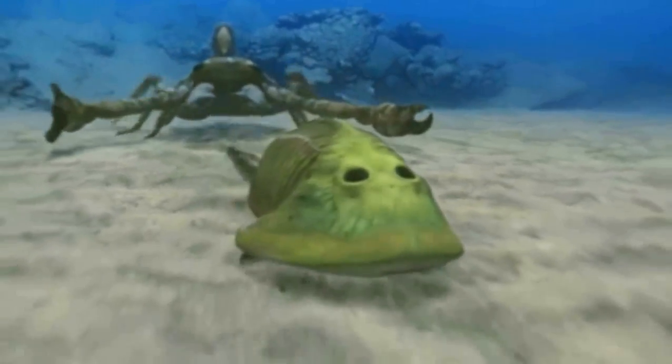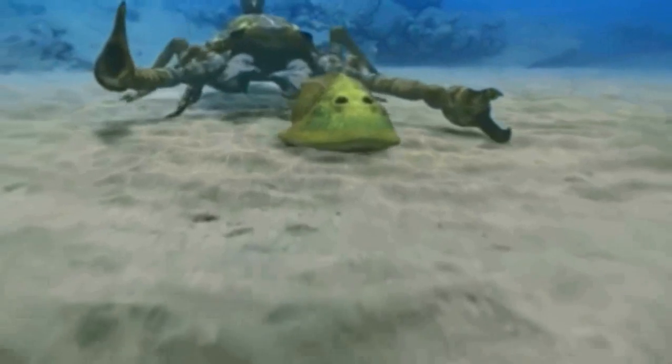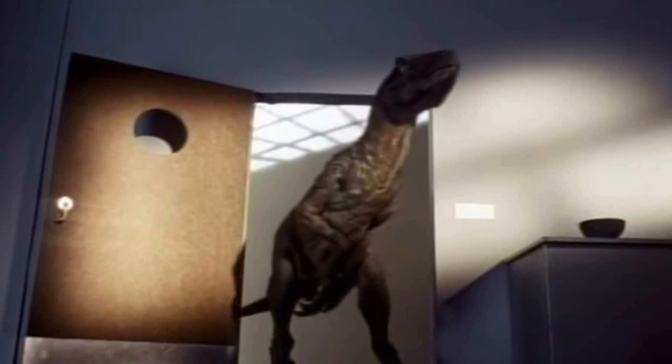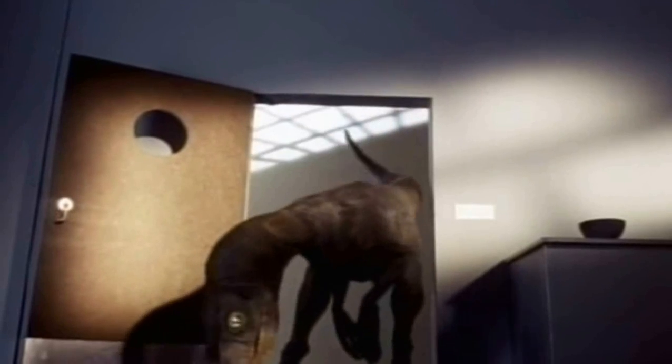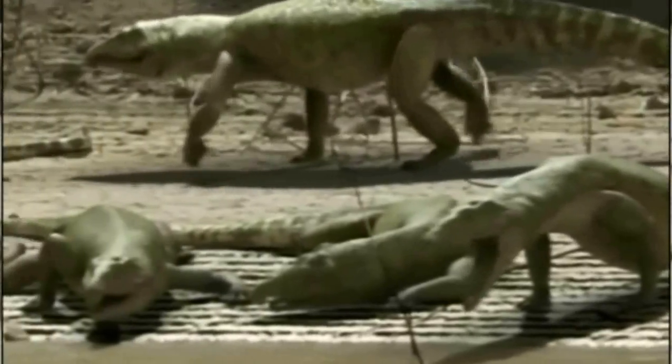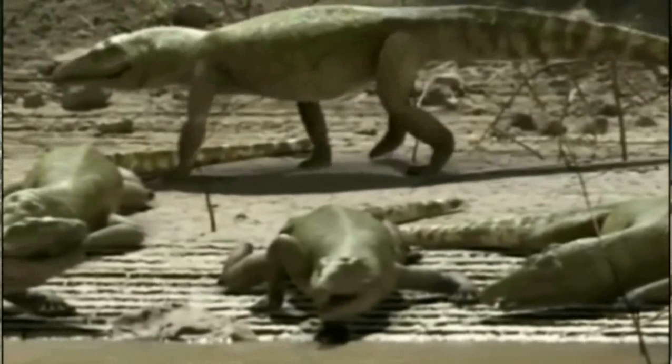Cloning disaster, cloning disaster. Don't wanna be killed by my clone. Cloning disaster, cloning disaster. Don't wanna be killed by my clone. No.